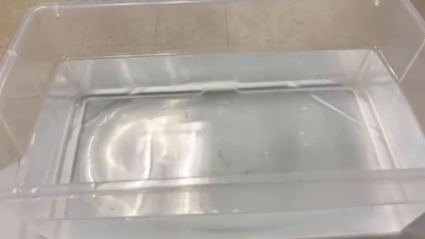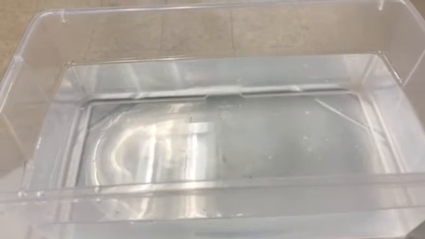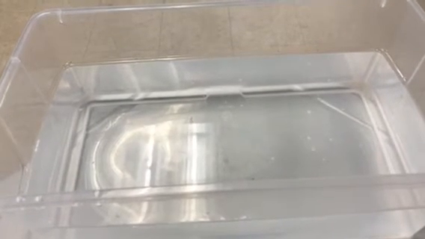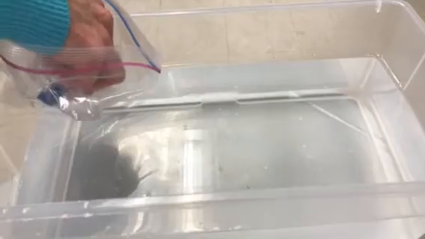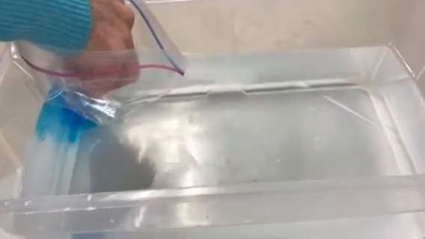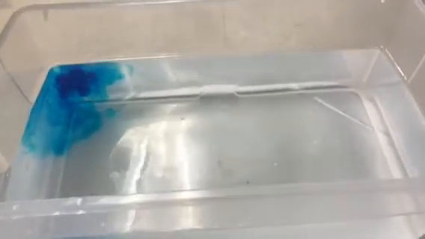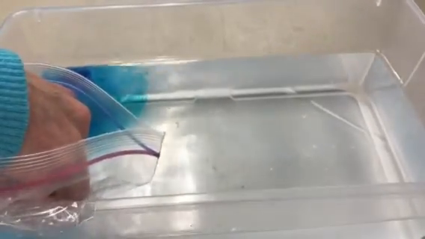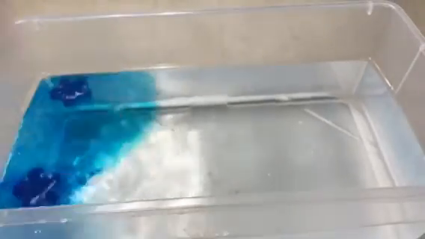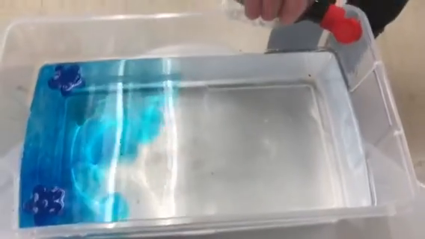I'm going to put 2 blue ice cubes in one end of the tub, and I'm going to put a couple of drops of red food coloring into the other end of the tub. So this is ice cubes with blue food coloring, so they're cold, and putting a couple of drops of red food coloring into the other side.